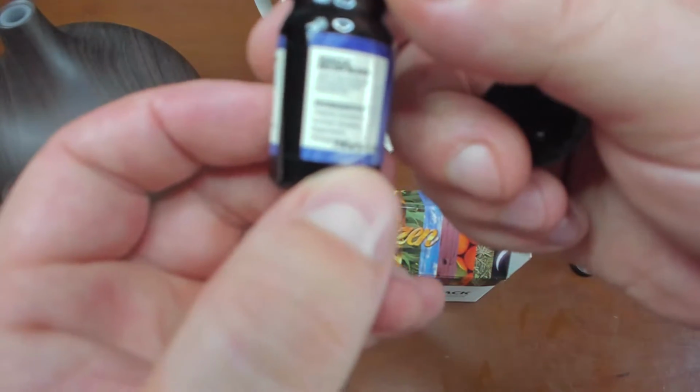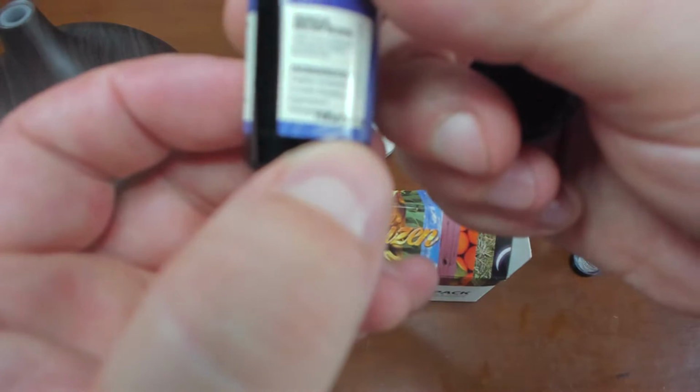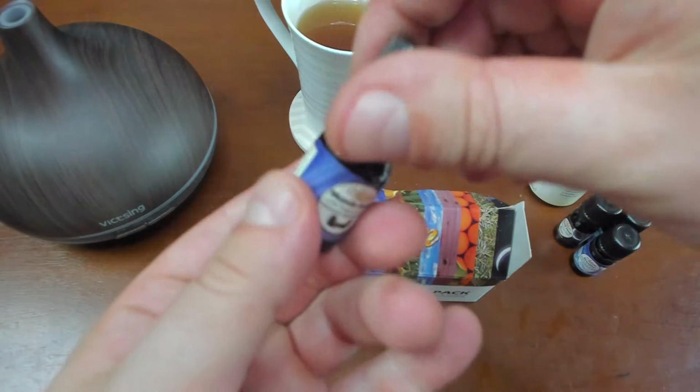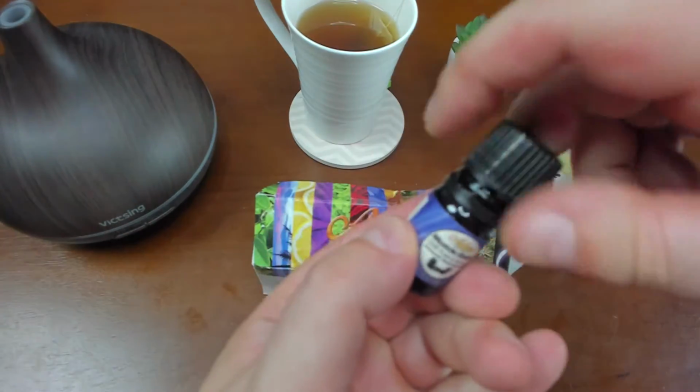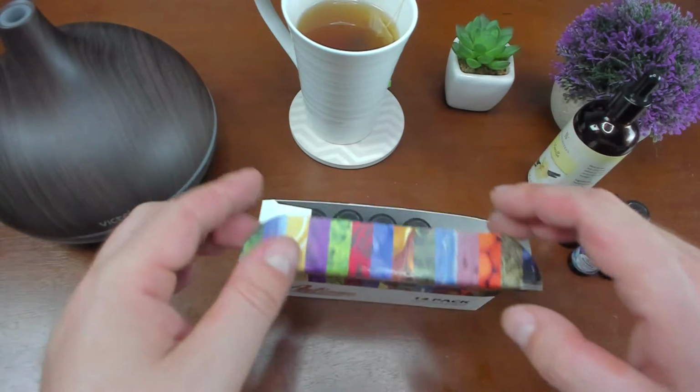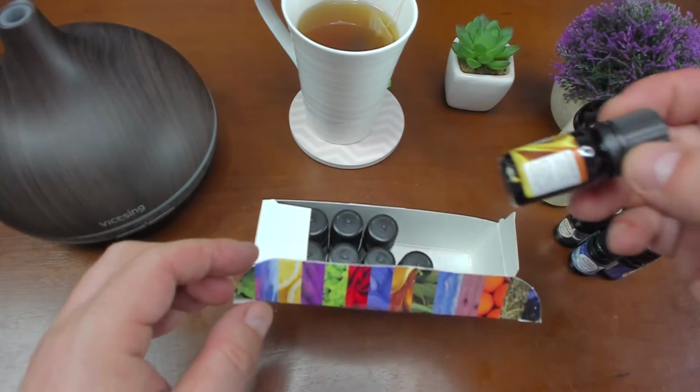It's very small text, sorry about that. And eucalyptus, lavender, peppermint, and rosemary. It's muscle relief. Okay.